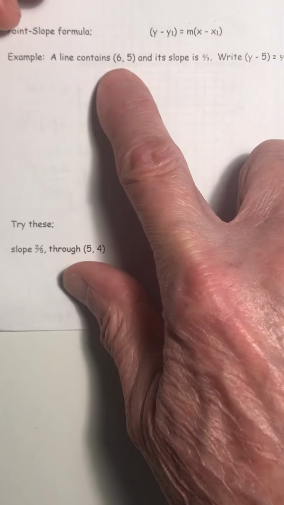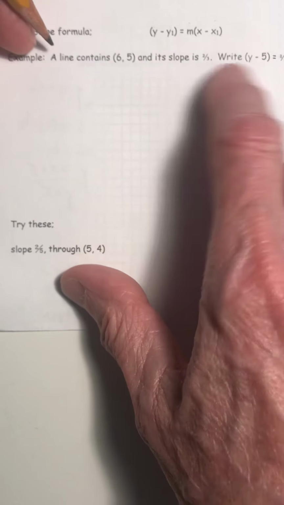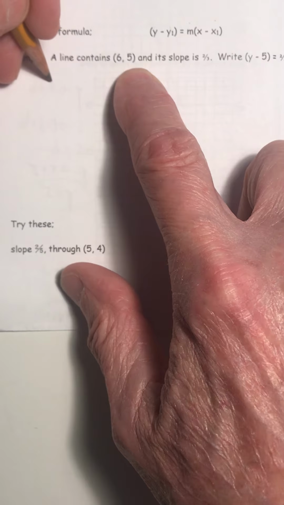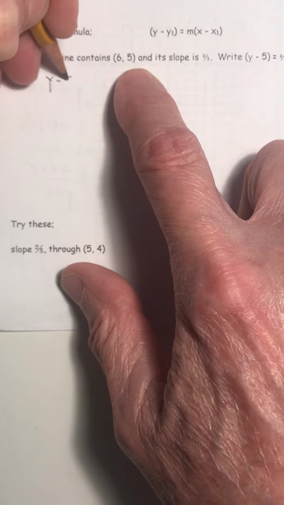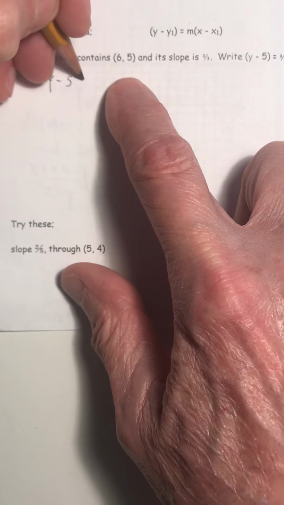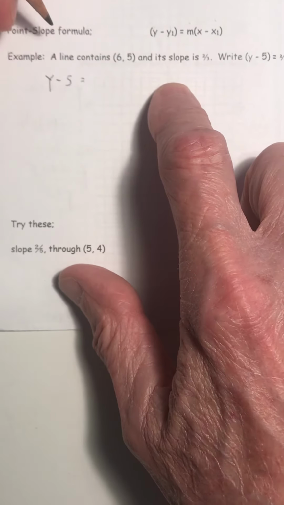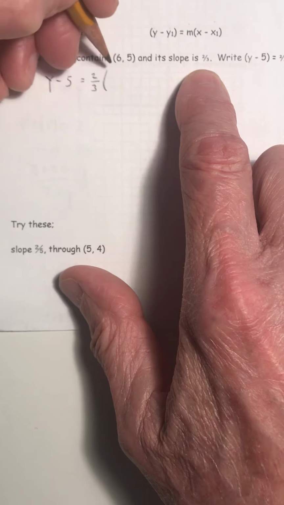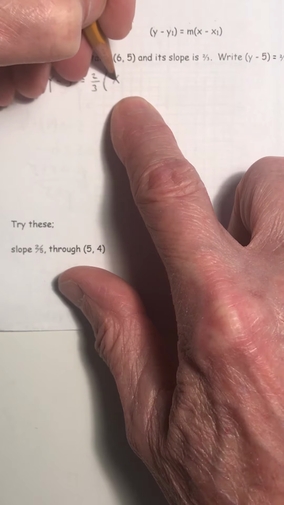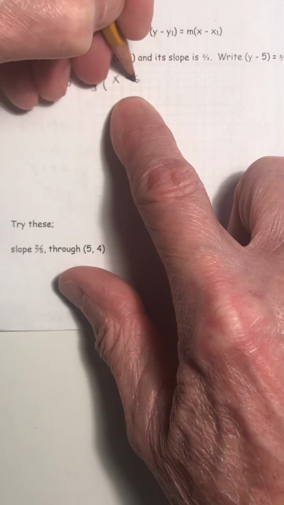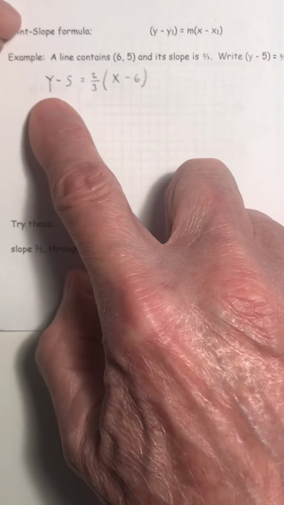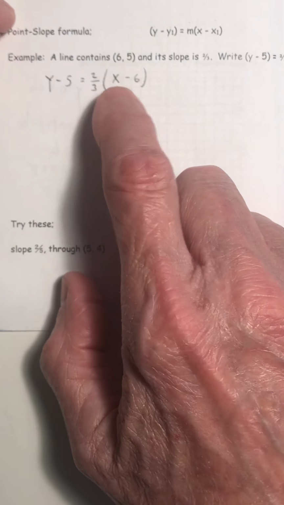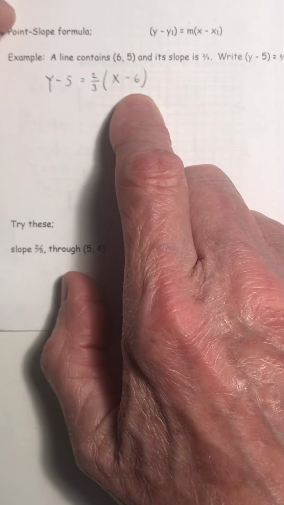For this example, we would start by writing, and it says it over here, but I'm going to handwrite it over here, y minus the given y value. So I write y minus 5, and I could put parentheses around this, but they're not really necessary. On the other side, I want the slope 2/3 multiplying the parentheses, inside the parentheses, x minus the given x value, 6. Okay, so it's just y minus the y value of the given point equals the slope times x minus the x value of the given point.